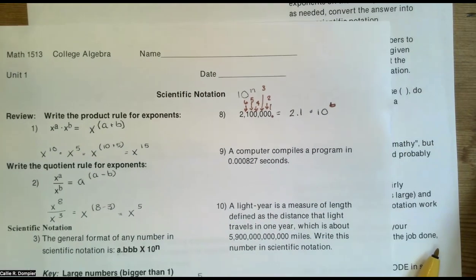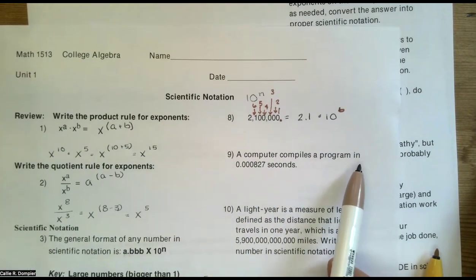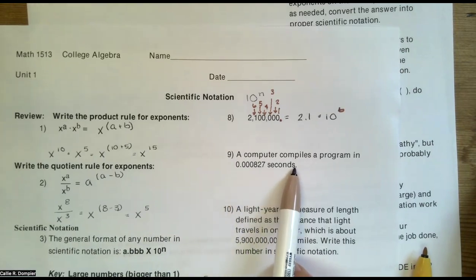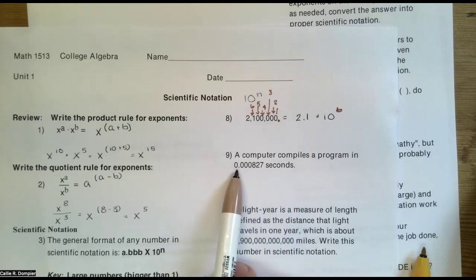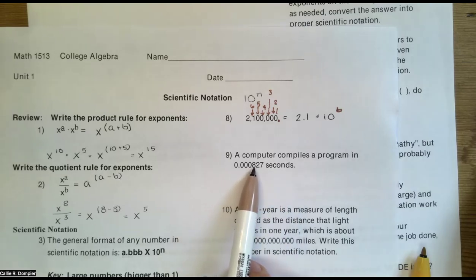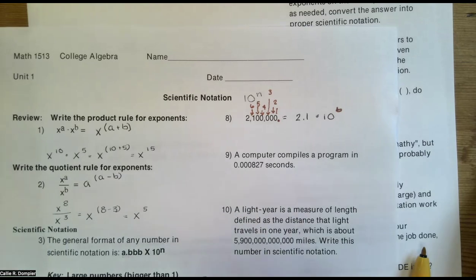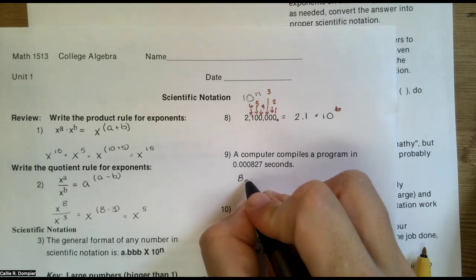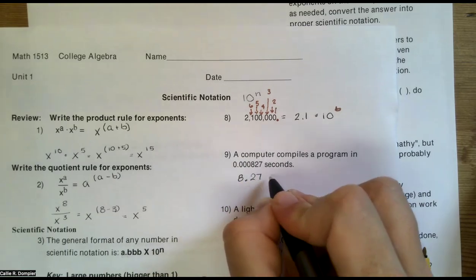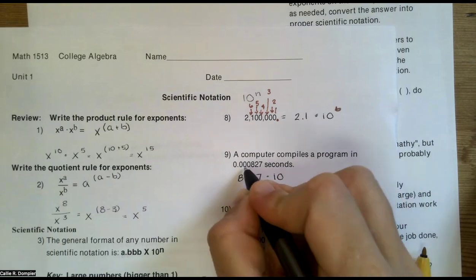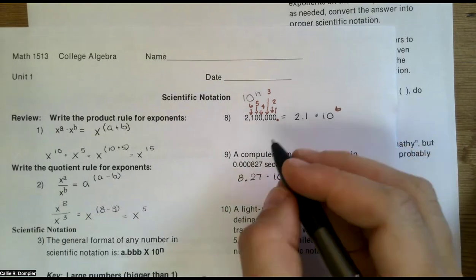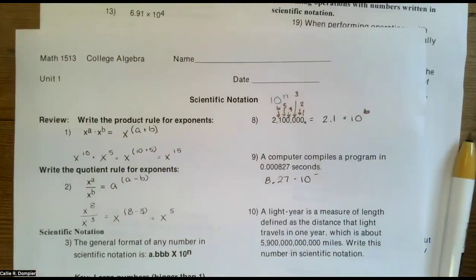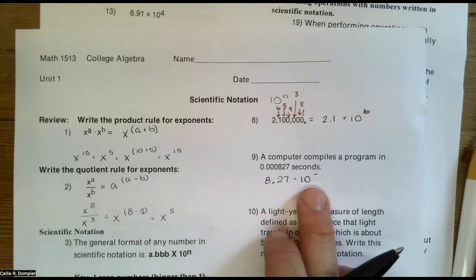Number 9 is a word problem, but it's still just a computer compiles a program in 0.000827 seconds. What would that be in scientific notation? Instead of 0.0008, we're going to call that 8 because it's our first non-zero number. And then we're going to add our decimal point, 8.27 times 10. That's a really, really small number. So it's going to be a negative exponent. Small decimal numbers will have negative exponents. 8.27 times 10 to the negative.